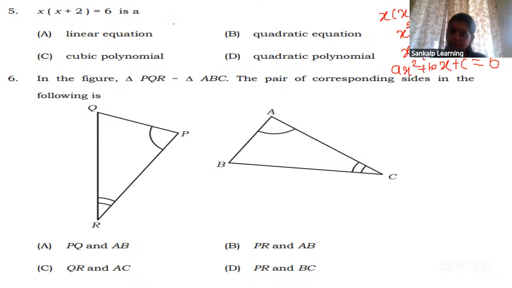So option A is a linear equation, option B is quadratic equation, option C is a cubic polynomial, and option D is a quadratic polynomial. Yes, my dear students, don't get confused with equation and polynomial, right? In a polynomial, we are not going to get an equal sign. But in case of equations, we are going to consider the equal to sign. That means there are three parts we are going to observe: the LHS part, the equal to sign, and the RHS part. Here, the equal to sign is there. So x into x plus 2 is equal to 6 is a quadratic equation. It is not a polynomial. Therefore, option B is right.